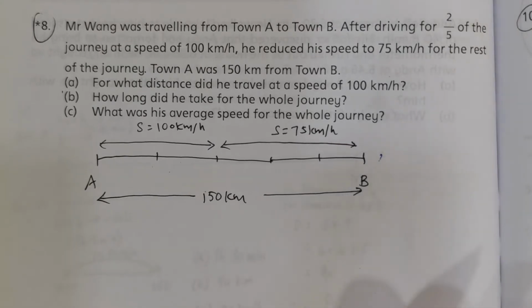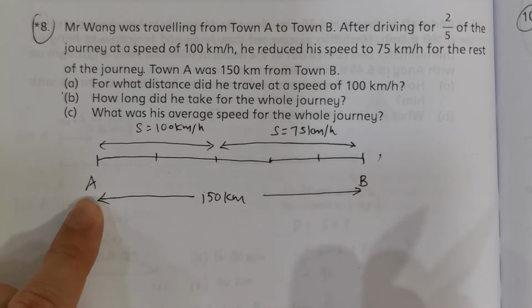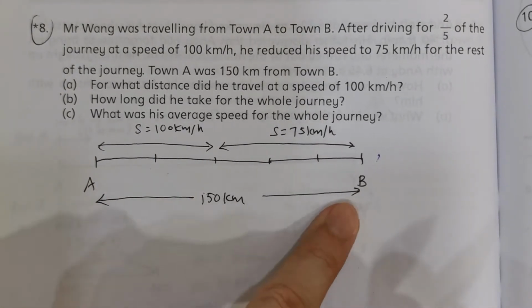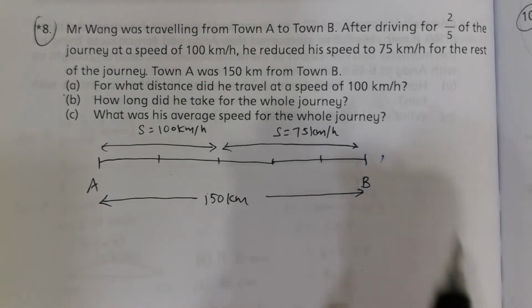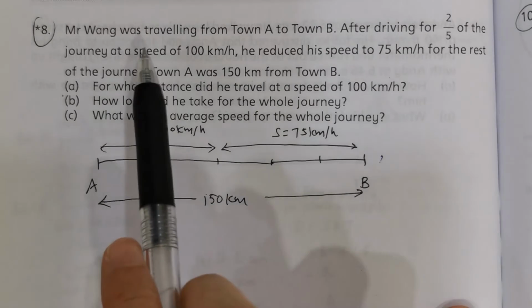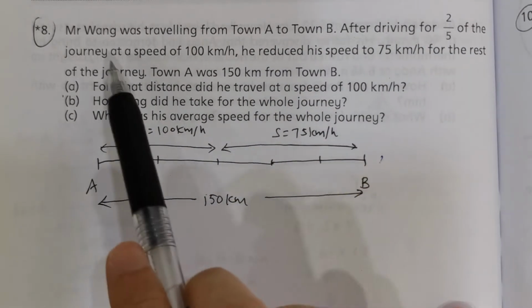Now, I have once again drawn the distance line. This time round, look at this. Town A, town B, the distance apart is 150 kilometers as mentioned down here. Town A was 150 kilometers from town B. Now, then look at this. They say, after driving for 2/5 of the journey.